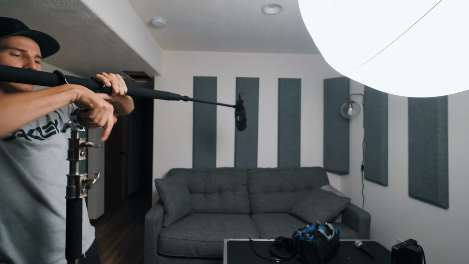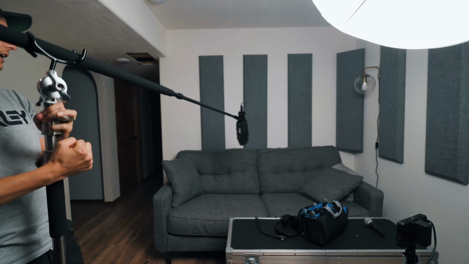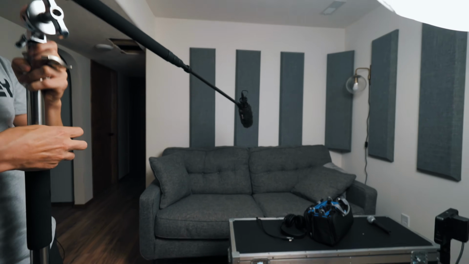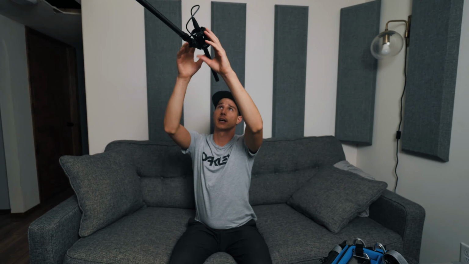So what I'm going to do is angle it, and now I can actually work with a little bit of my height. So this is maybe a little bit too low for me. I'm going to come up just a little bit more. For you to more easily see what this looks like, I'm going to take off the dead cat.